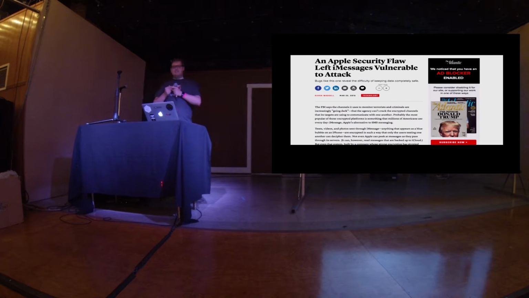And then lastly, this one's very recent. Apple had an issue in iMessage where they weren't using authenticated encryption. And we know these days that, remember at the beginning we talked about confidentiality and integrity, if you don't provide integrity, you can't guarantee confidentiality. So a system has to have both. And that's what we mean by authenticated encryption.